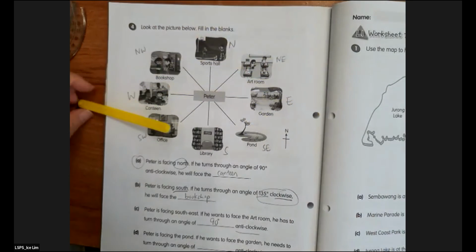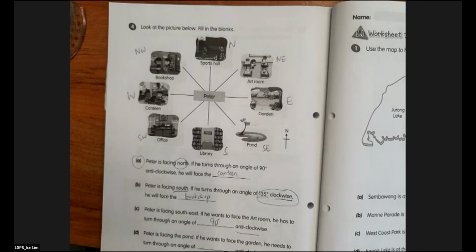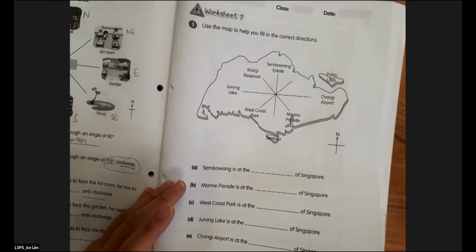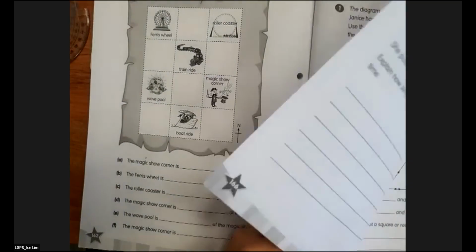It will help you to solve the question. Now we go to a bit more difficult one. I think this one's still quite okay, right? That's why I like the Singapore map. Move to this one, 162.